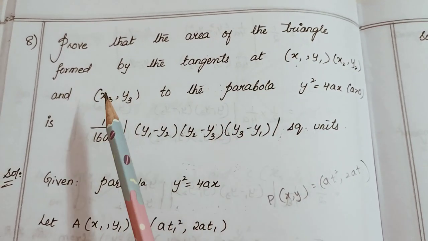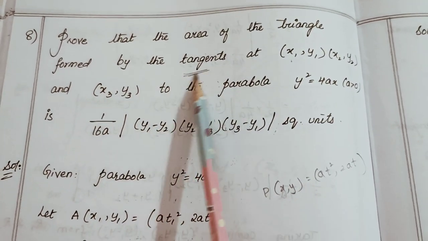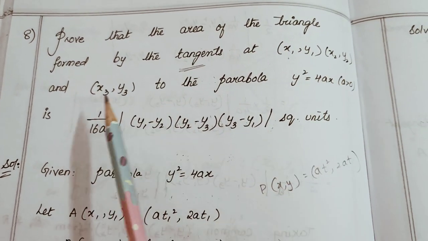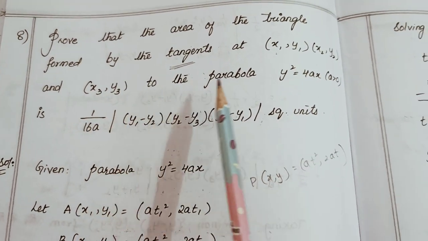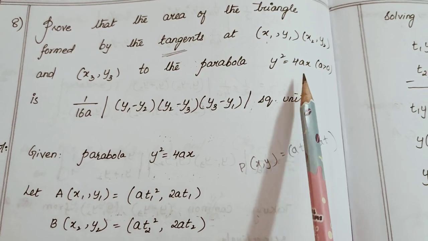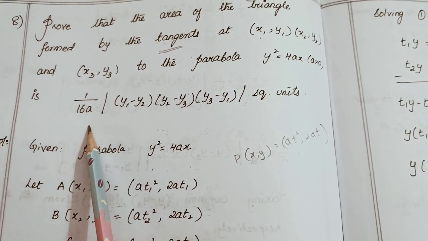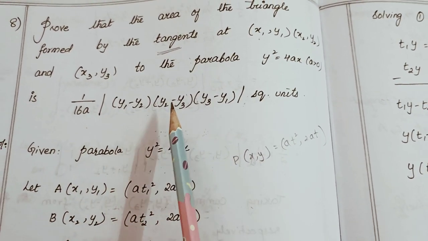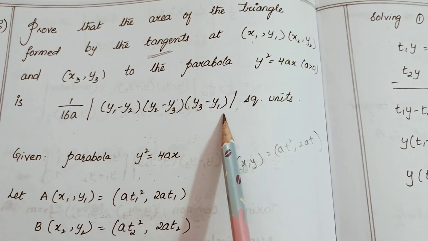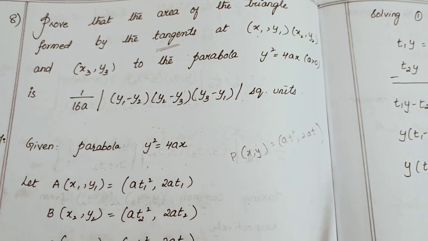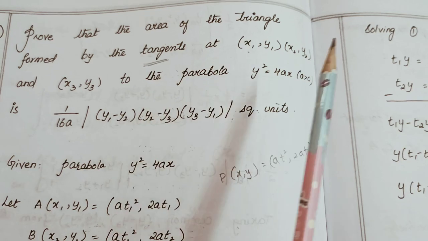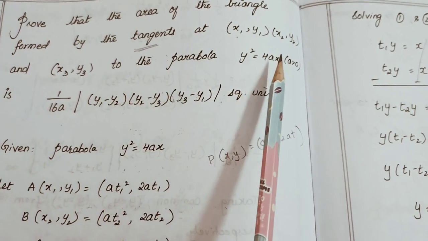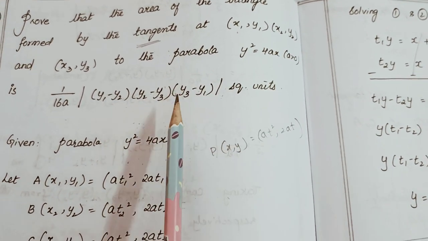Prove that the area of the triangle formed by the tangents at (x1, y1), (x2, y2), (x3, y3) to the parabola y² = 4ax is (1/16a) |(y1 − y2)(y2 − y3)(y3 − y1)| square units. Okay. We have to prove that the area of the triangle formed by these tangents to the parabola is this much.